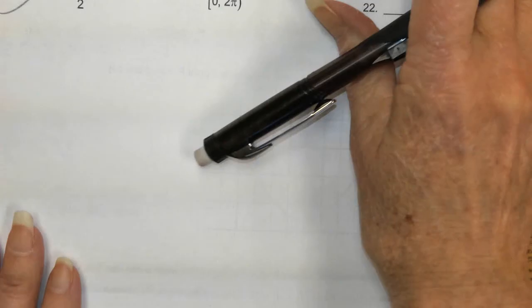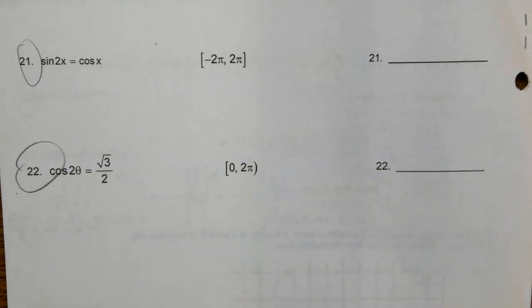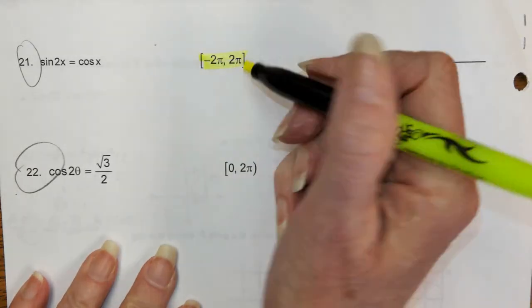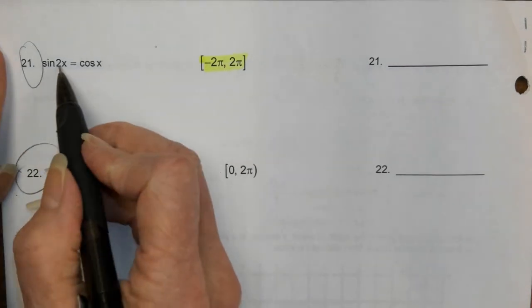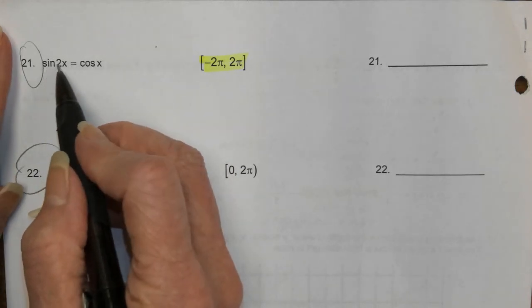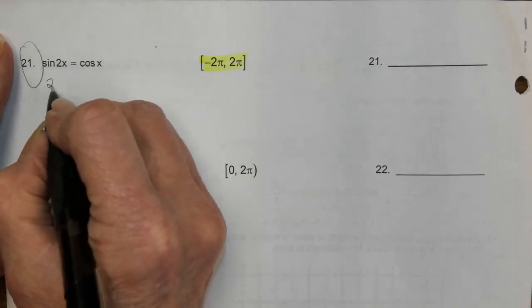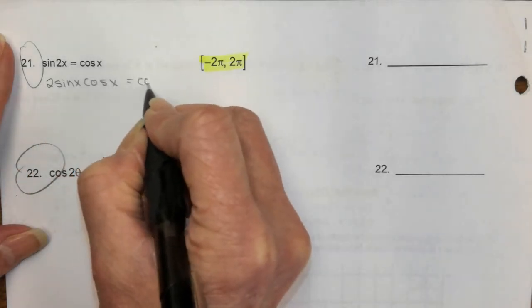Alright, let's look at the last 2 equations on the back. Then we can finish up this long video. Alright, so this equation right here, we're solving on the interval from negative 2 pi to 2 pi. And what we have here is sine 2x equals cosine x. So seeing that the angles are different tells me that I have to use a sine double angle identity to replace this sine 2x. So I'm going to use 2 sine x cosine x equals cosine x.